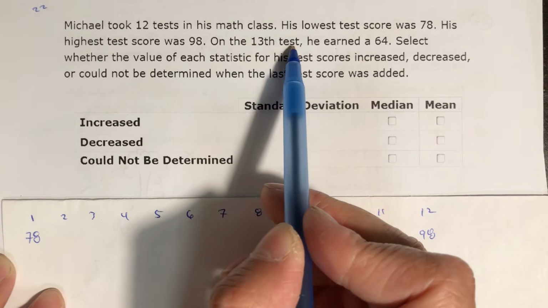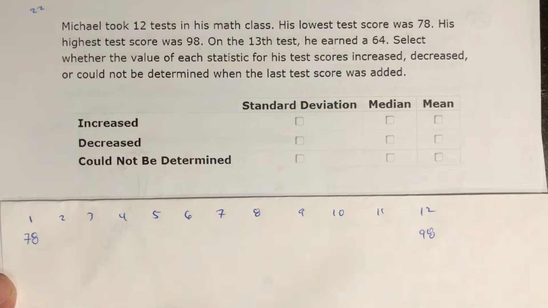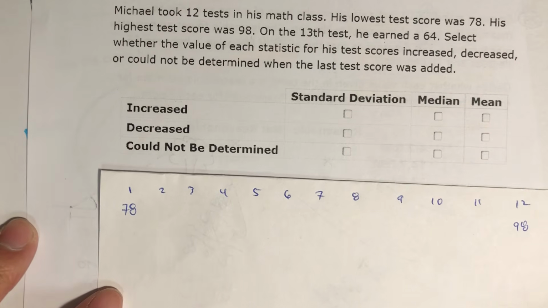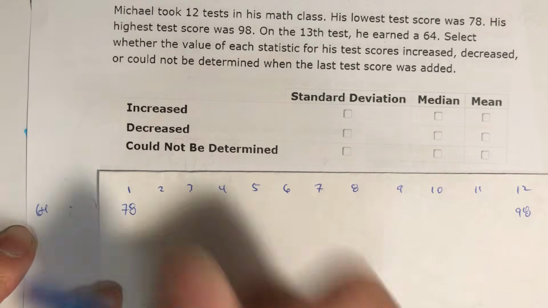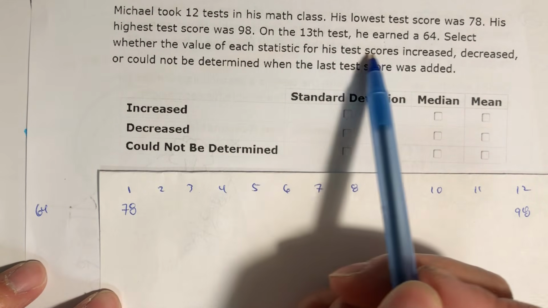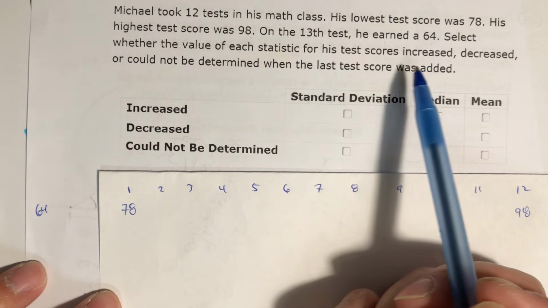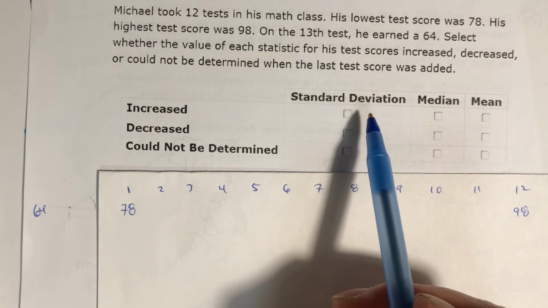On the 13th test, he scored a 64. So I don't have a number line, but I can fit something way over here. Select whether the value of each statistic for his test scores increased, decreased, or cannot be determined when the last test was added. Let me go over these really quickly.